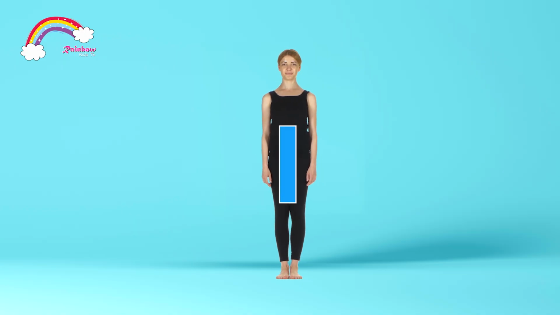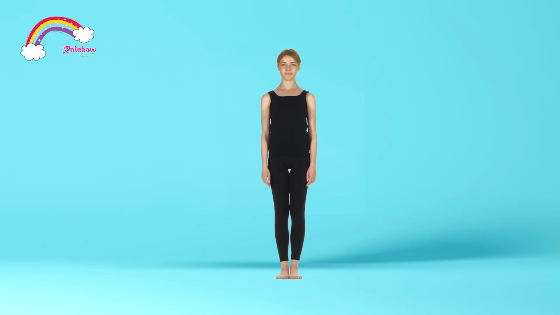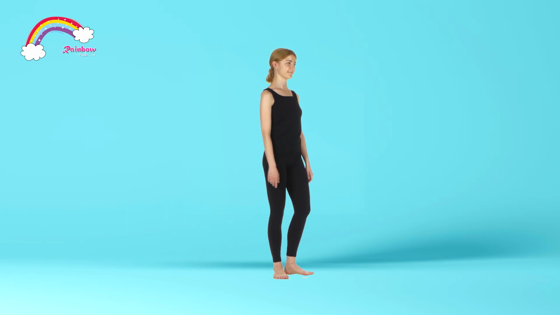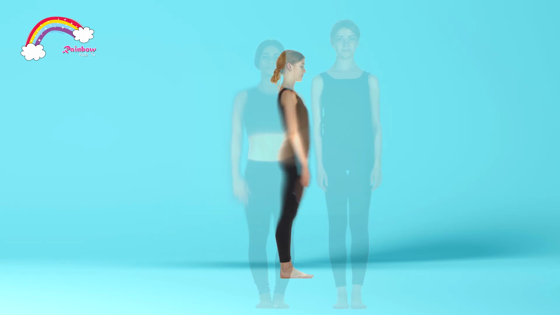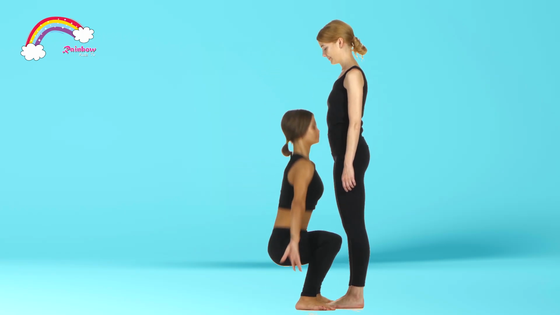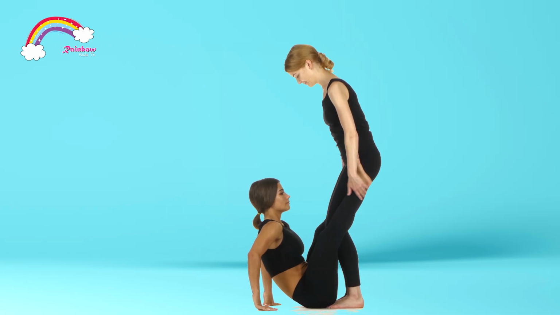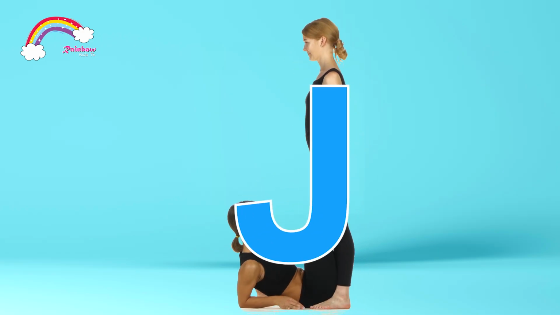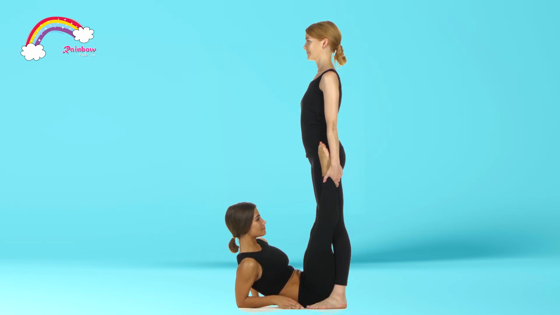I, the ninth letter. It often symbolizes oneself, as in the pronoun I. J, the 10th letter. Commonly used to denote a variable in mathematics or as an initial.